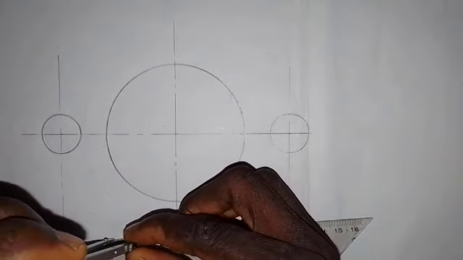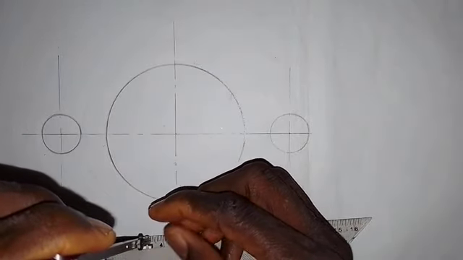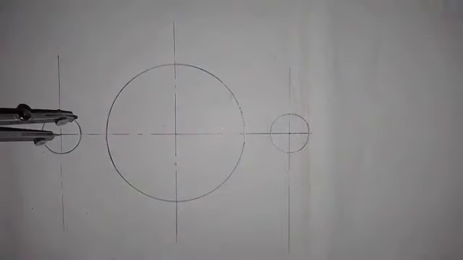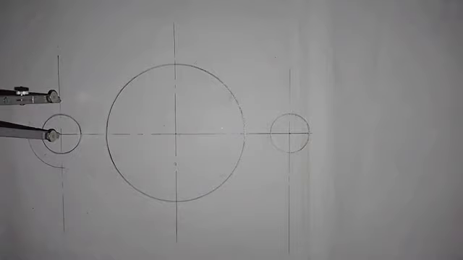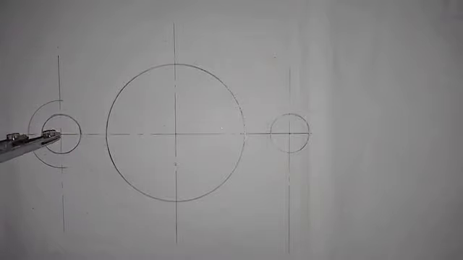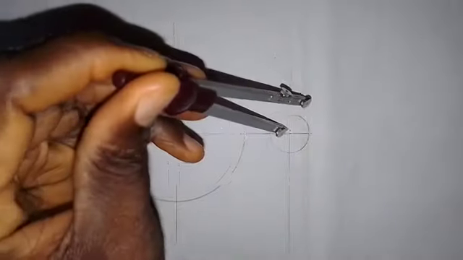So this is 21. I'll put at the center here, and then I will draw the semicircle like this. Also coming to this side, I'll draw the semicircle.